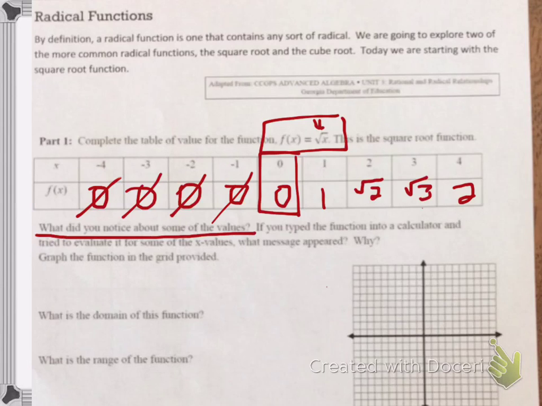So our first ordered pair that we found was 0, 0. So you're going to put an ordered pair at 0, 0. Your second ordered pair is 1, 1. So you're right here at 1, 1. Then your square root of 2, which is 1.4. The square root of 3 is like 1.7. And then if you're over at 4, you're up at the number 2. So you're right here. So if we were to graph our graph, it's going to look like this.